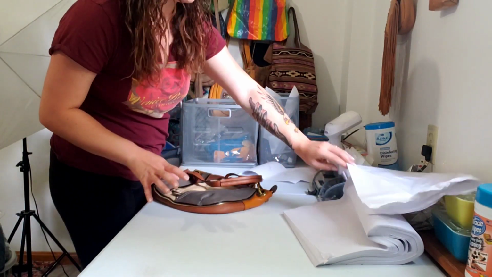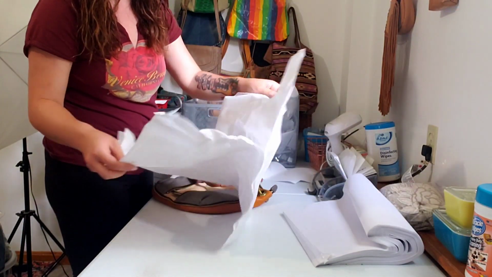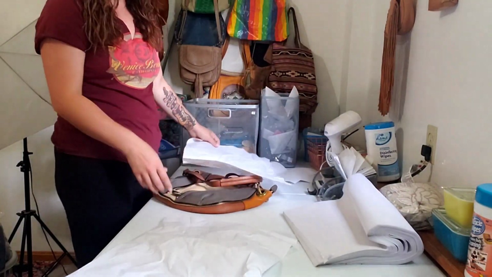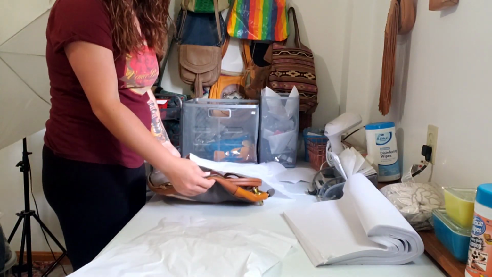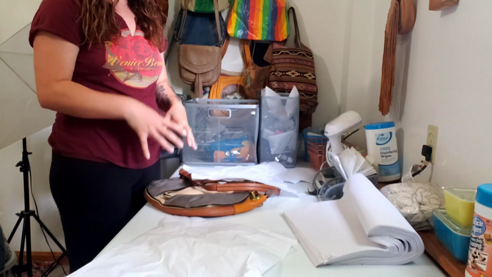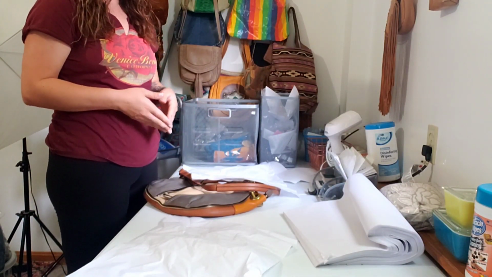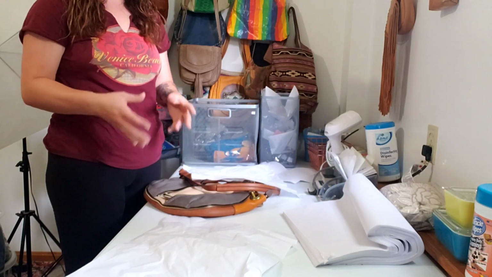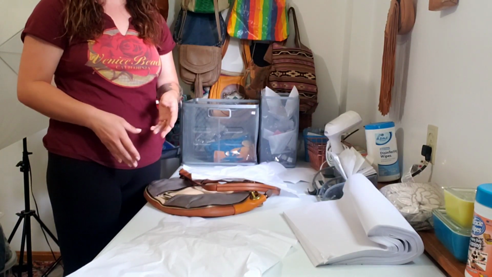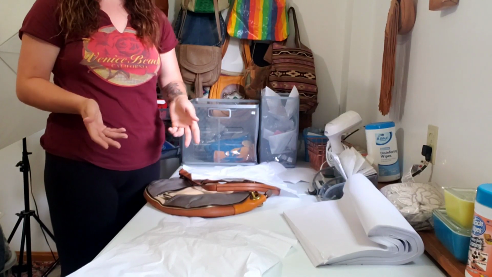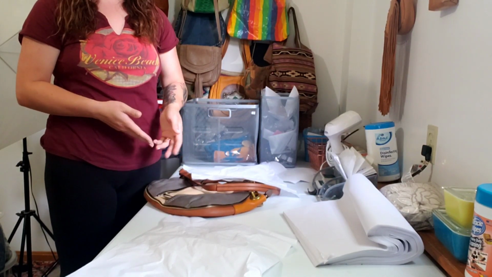So for bags, I usually wrap in tissue paper just because the hardware that's along this could scratch things or could be damaged. And it is really soft, supple leather, so I want to try and protect it as best as I can. And then I will also additionally put it inside of a plastic bag to protect from any kind of weather or elements that could happen during transit.